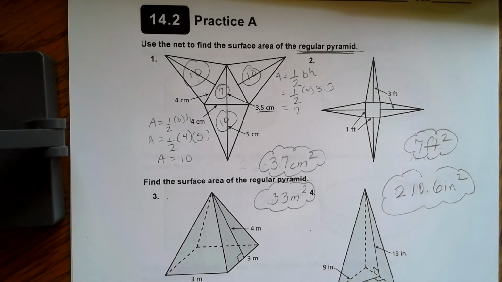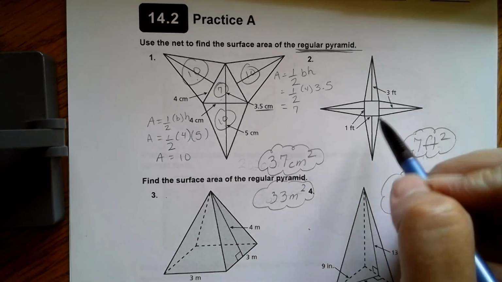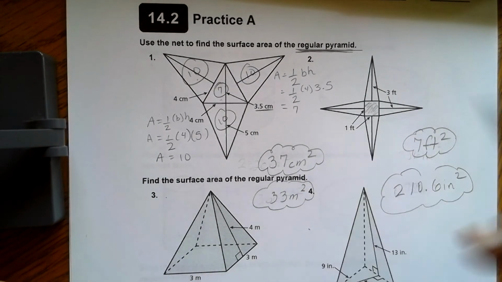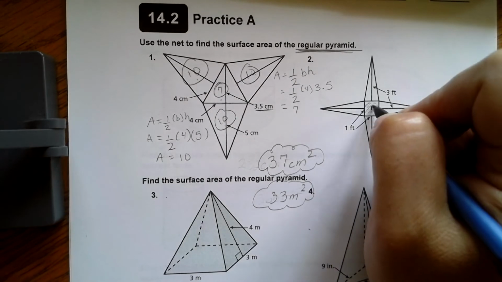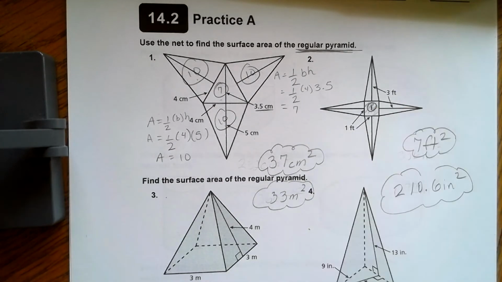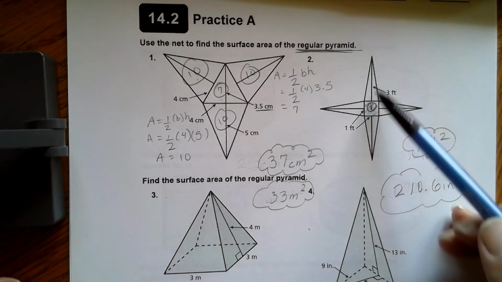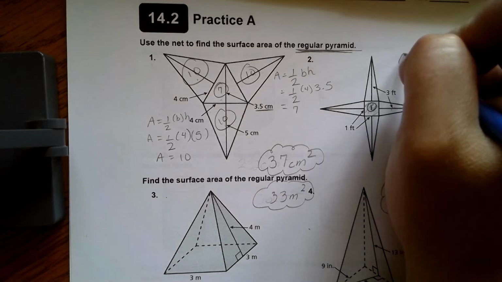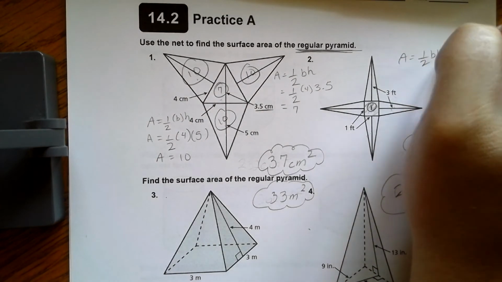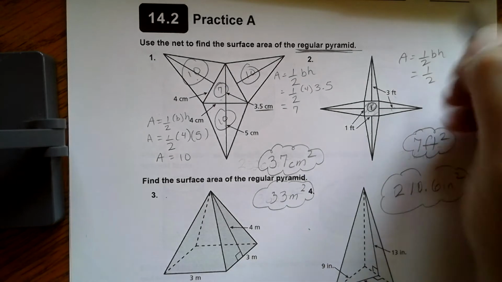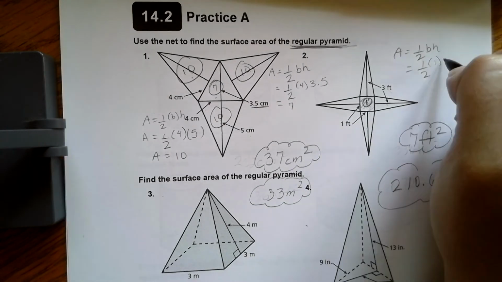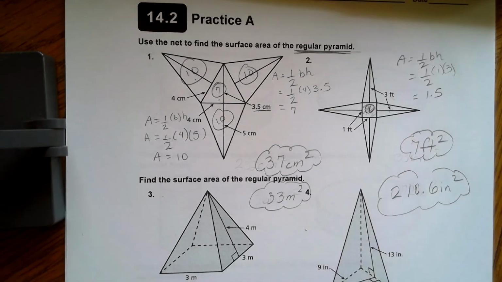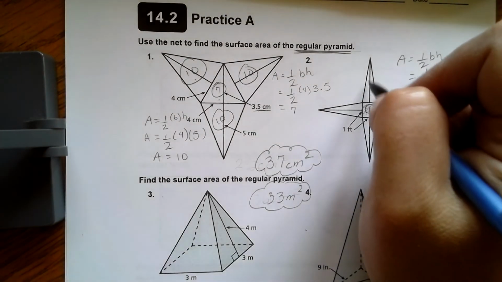Okay, so next one here. This right here is the base of our pyramid. It is 1 by 1, so the area, of course, is 1. I'll just put it right there in the middle, 1. Then these triangles, again, are all going to be the same because they're a regular pyramid. Area equals 1/2 base times height. You should have put in the base is 1, the height is 3, and half of 3 is 1.5. So this right here is 1.5.